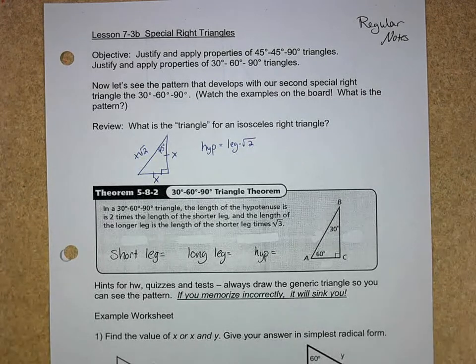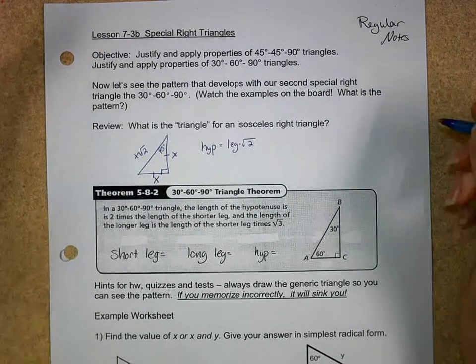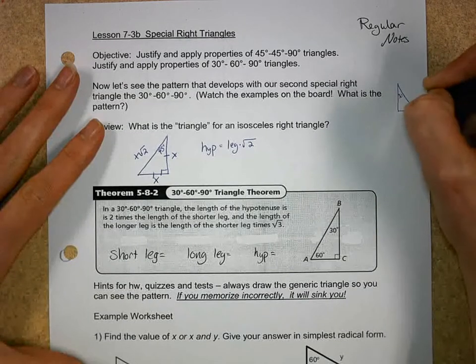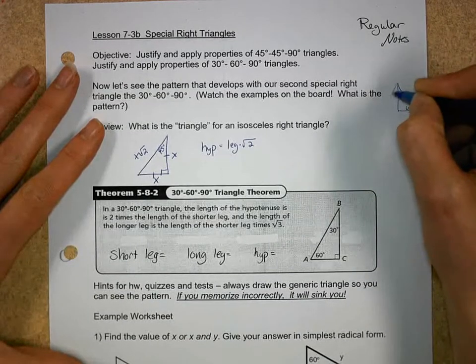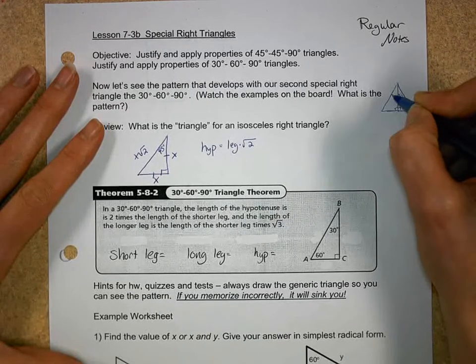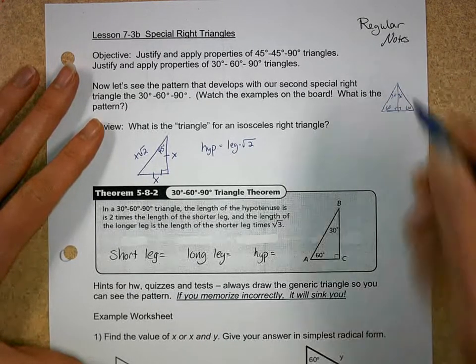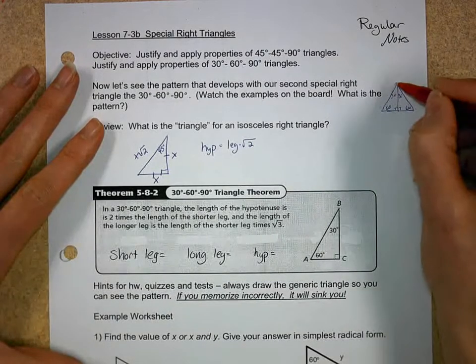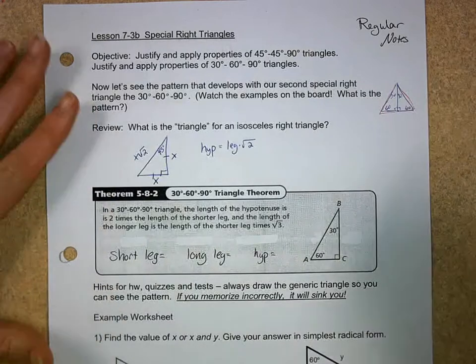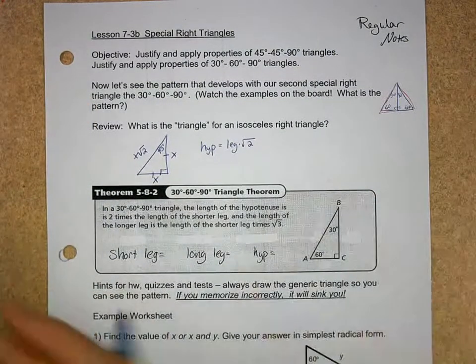Now, we're going to be working with 30, 60, 90 triangles. And if we were in class, I'd go to the board and I would draw a 30, 60, 90 triangle out. And I'd go, here's 30, here's 60, and I would make one that reflected across the longer side here. And I'd say, oh, look, that makes another 30, 60, 90 triangle. And then the whole big triangle would be an equilateral triangle, because all the sides would be the same. And I could use that to calculate the sides.